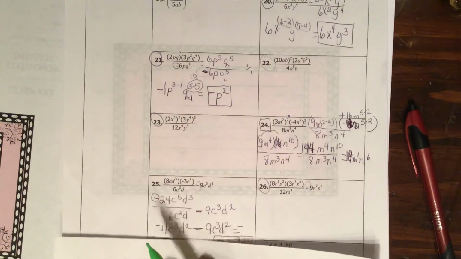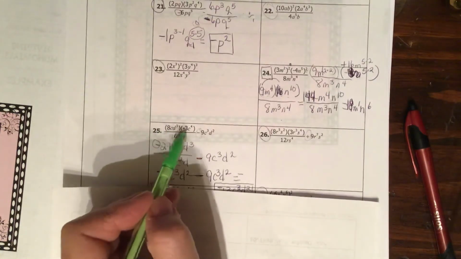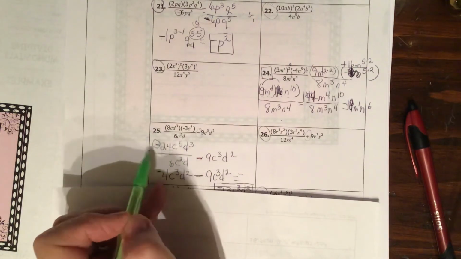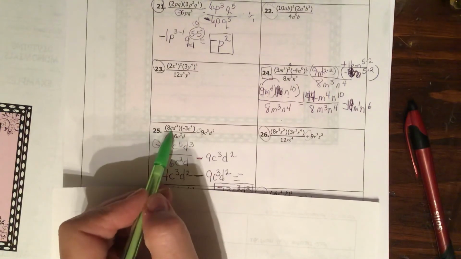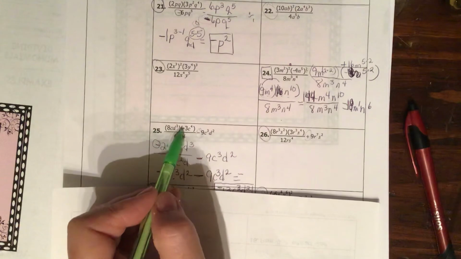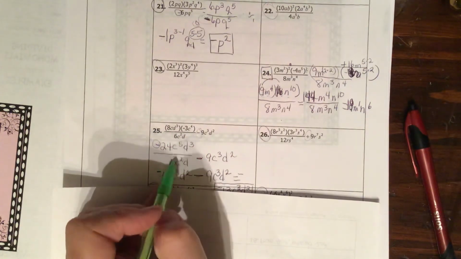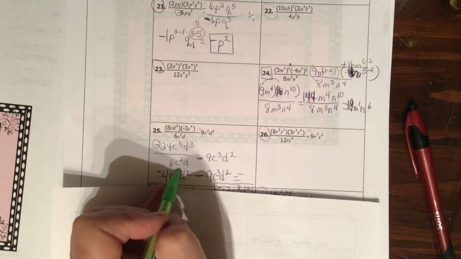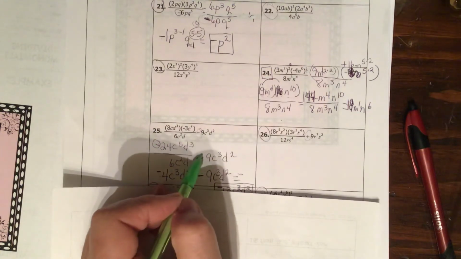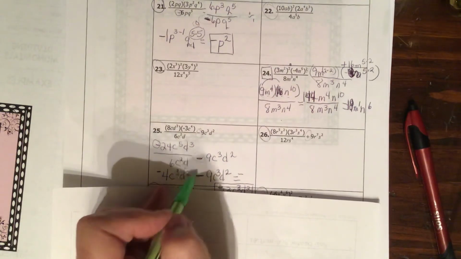Let's look at 25. You see that we are just going to use the multiplication rule. 8 times 3 is negative 24. C1 plus C4 is C5. D3 plus D nothing is D3. And you're going to put that down. And you see we're subtracting from this right here. So we haven't done the subtraction piece yet. That's going to be last.